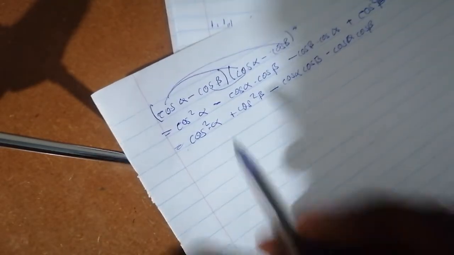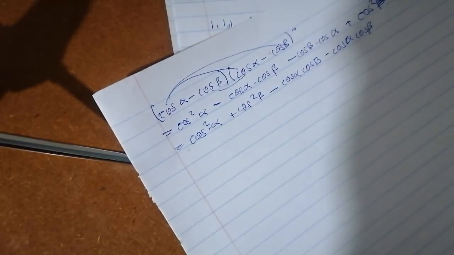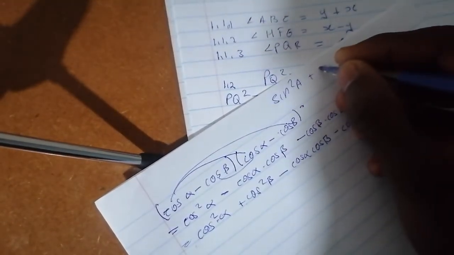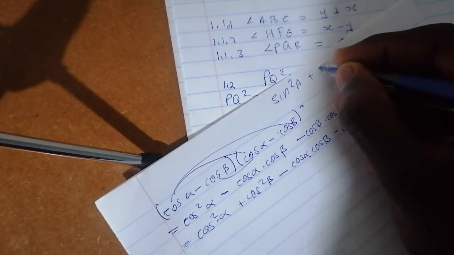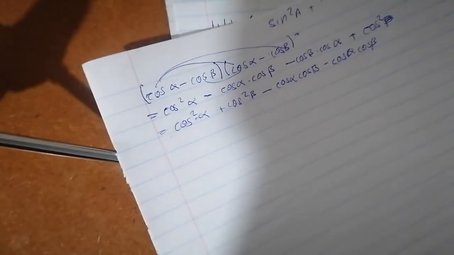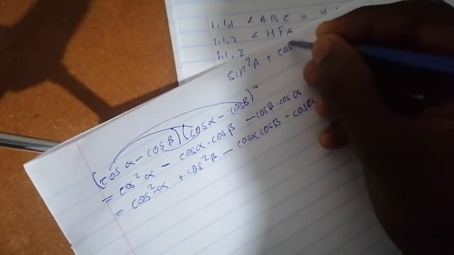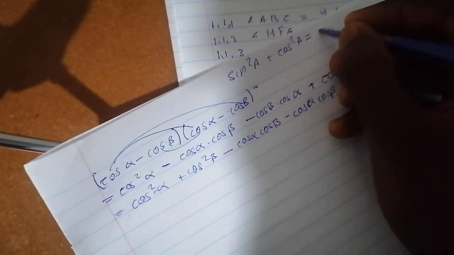Cos squared alpha plus cos squared beta. If you remember very well, the sine squared a plus the cos squared of a will be 1.